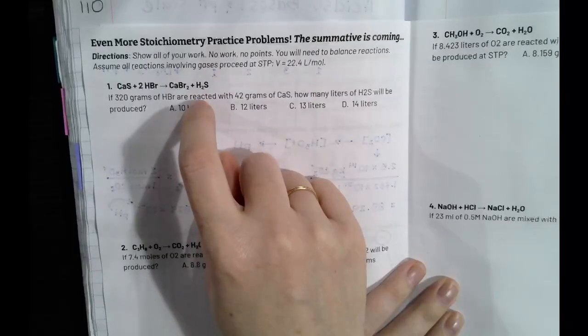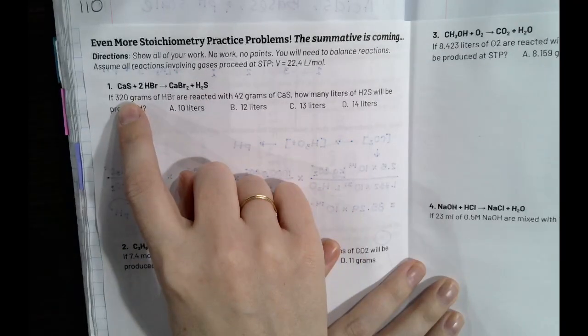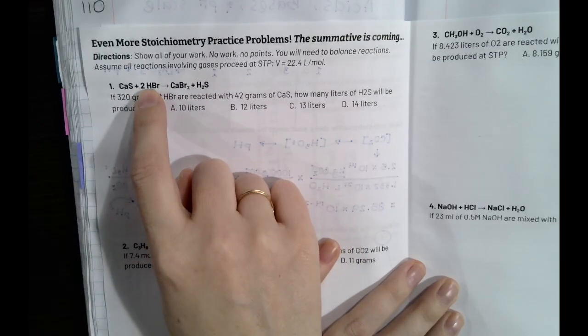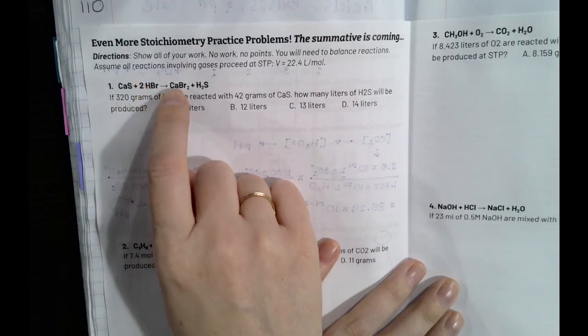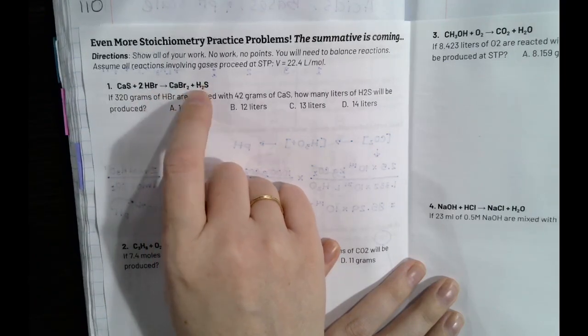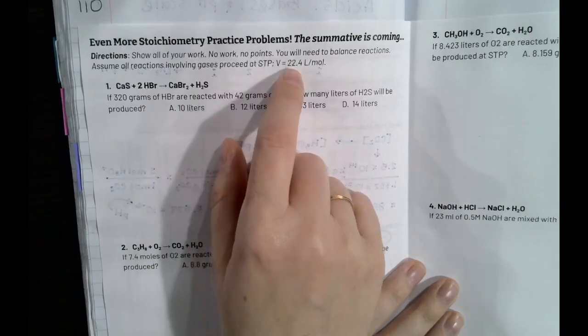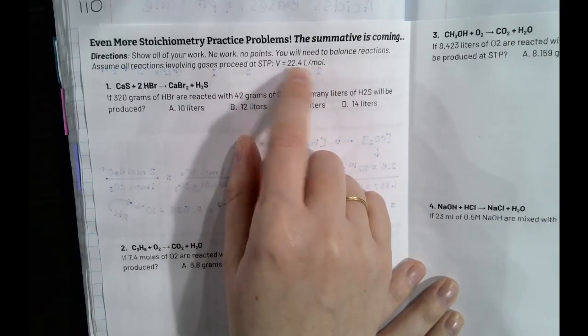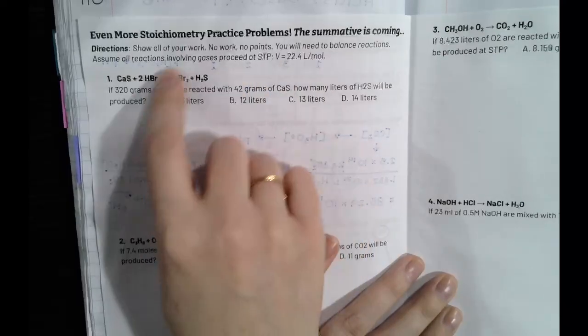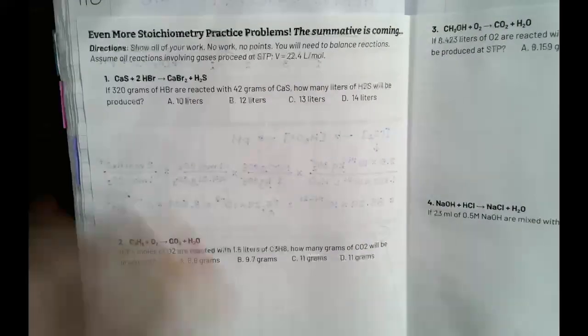Okay, so can we figure out if I have grams of this and grams of this, how many moles of this is going to be made? Absolutely. Or excuse me, of this is going to be made? Absolutely you can. And if you can figure out how many moles of this are going to be made, can you figure out how many liters it will make if it's a gas? Yes. And that was a little tricky, so that's why I'm making this video, just to help you walk through these. Let's look at the next one.